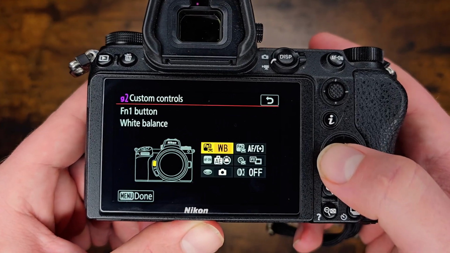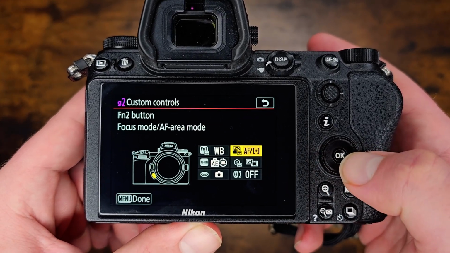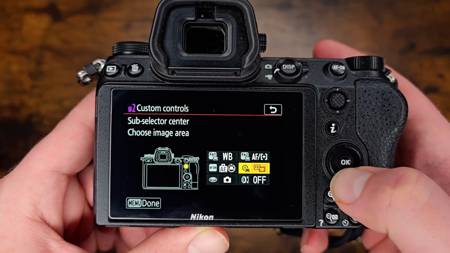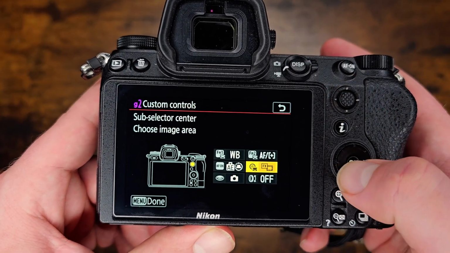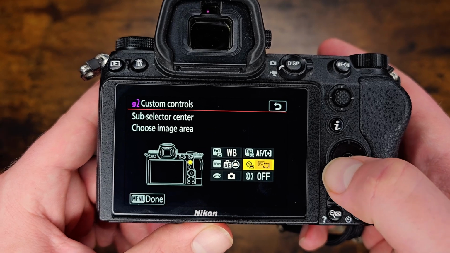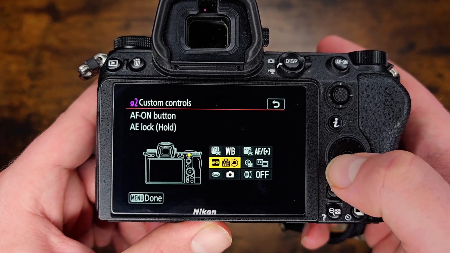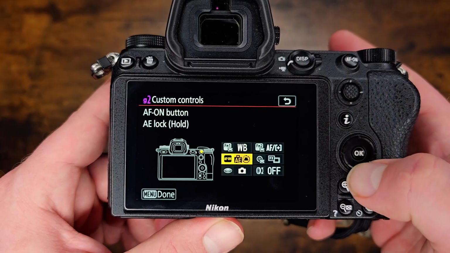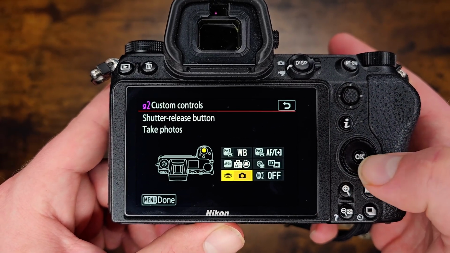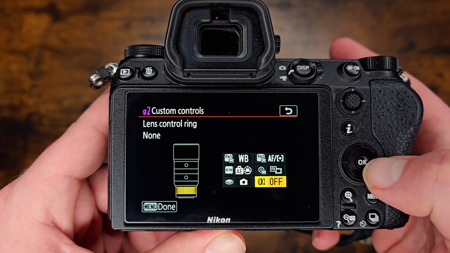And this is what I like to use. Function 1 I've got set to white balance. Function 2, focus mode. Right below that, sub-selector center, that's pressing in on the joystick. I like to set this to choose image area. To the left of that, autofocus on button, that's up here. I change that to auto exposure lock hold. Below that, the shutter release button, I just have that set to take photos in video mode.